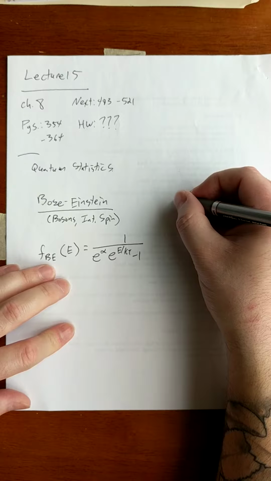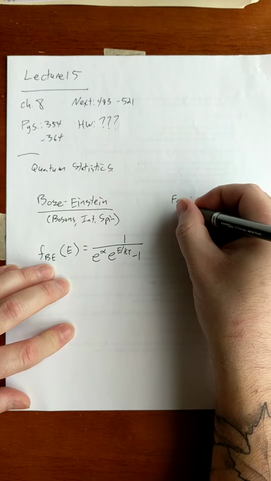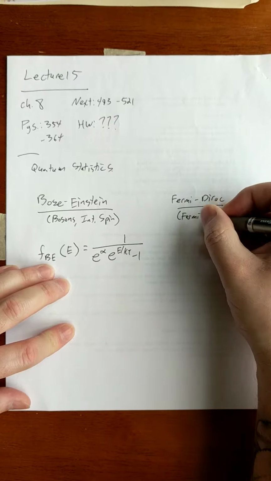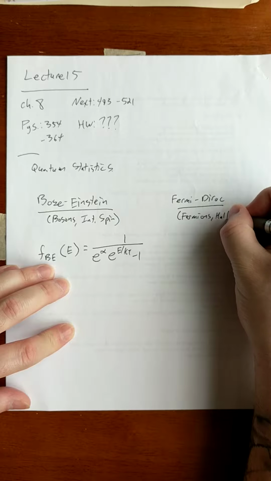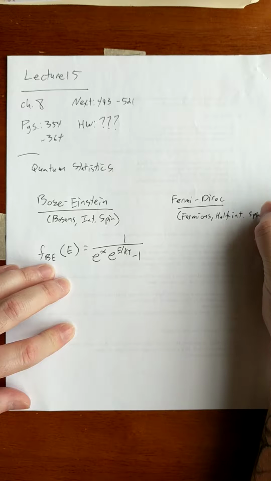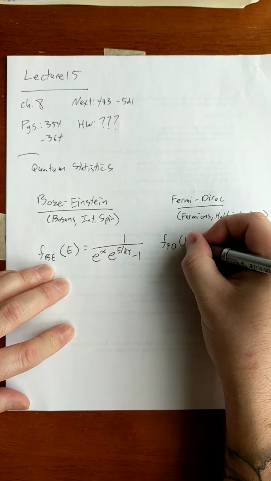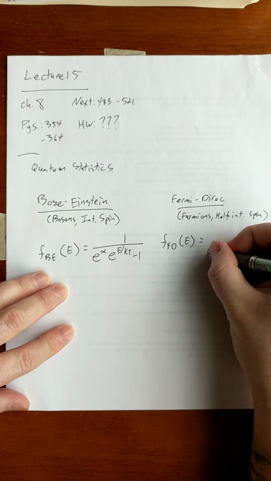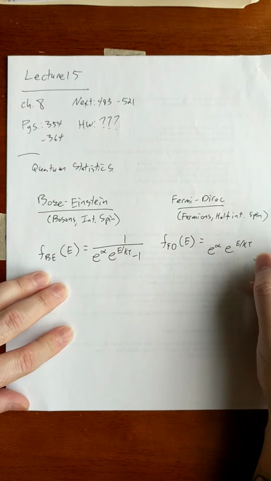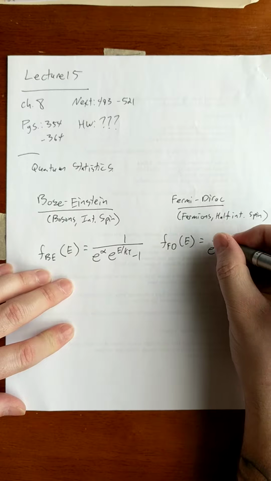And then we have our Fermi-Dirac distribution. This is for fermions, half integer spin particles, and the Fermi-Dirac distribution as a function of energy is very similar to the Bose-Einstein: e^(-alpha) times e^(E/kT), this time plus 1.